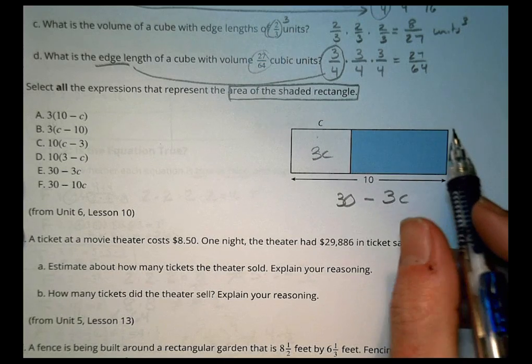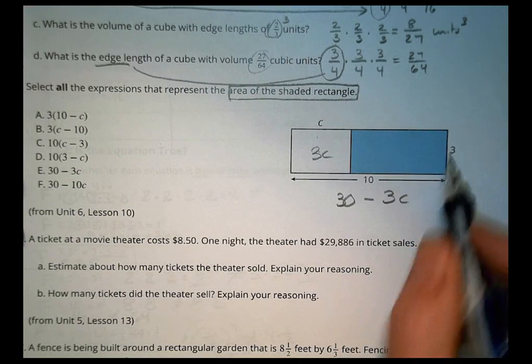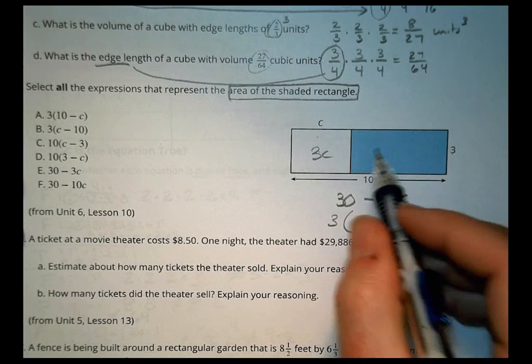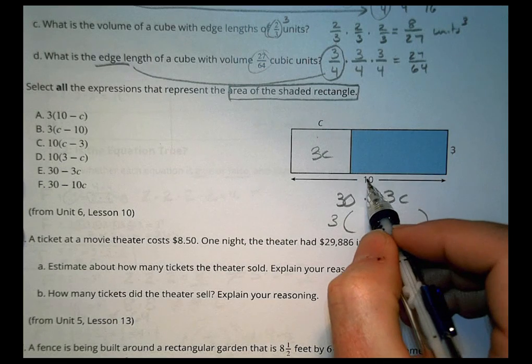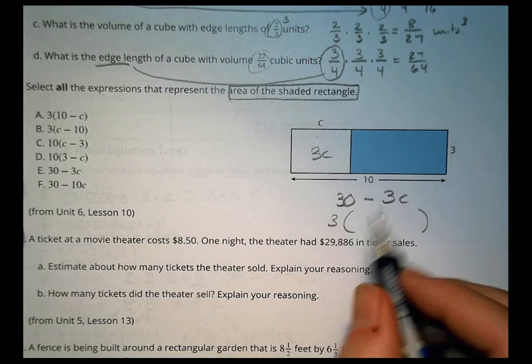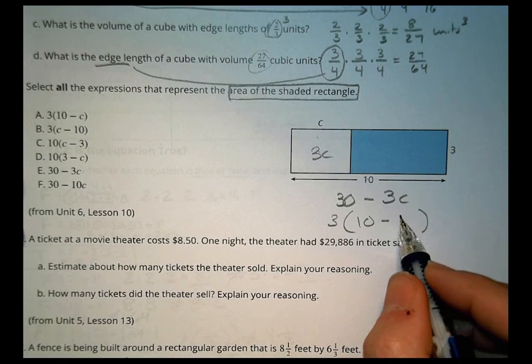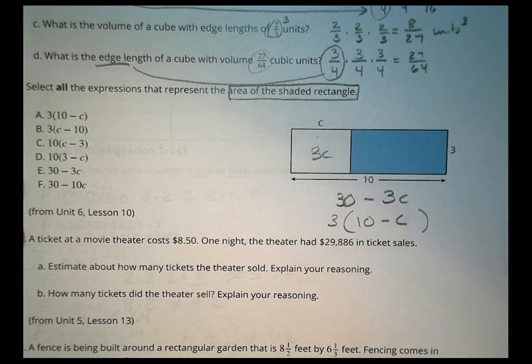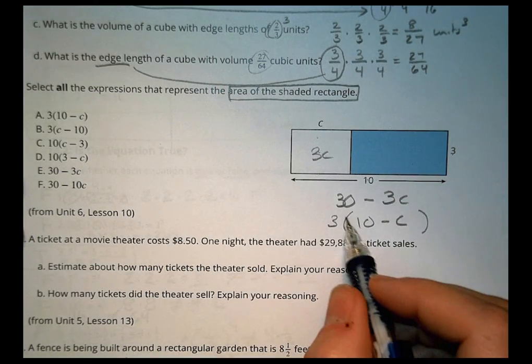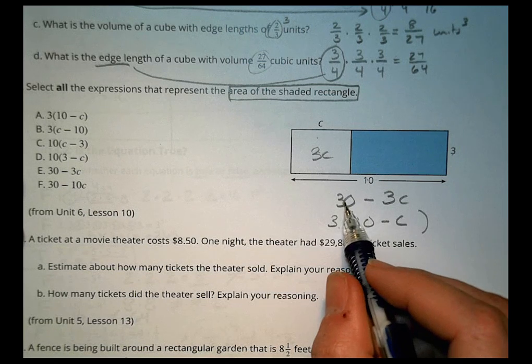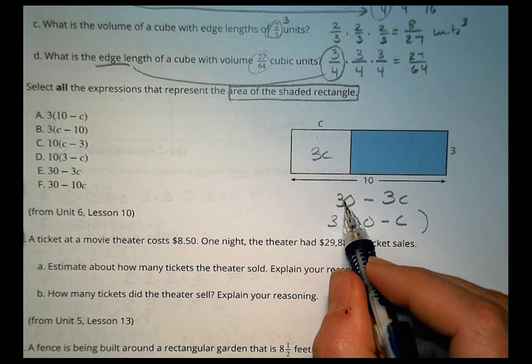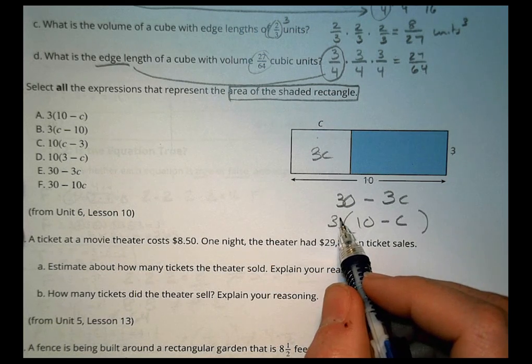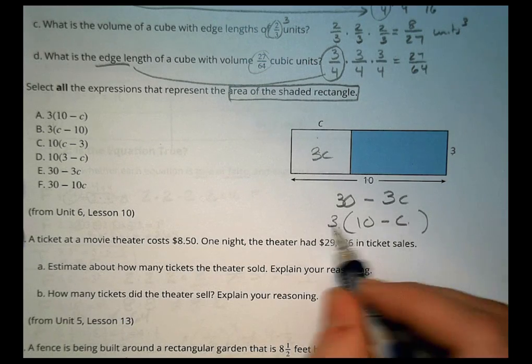I could also look and say, well, I'm going to multiply 3 times the whole thing. Well, the whole thing is 10, and I don't want to count the c, so 10 minus the c. And that will give me what's left right there. So these are a couple ways of looking at it, and you can see that this is the same. I've just factored out the 3. 3 times 10 is 30, and then in this case, 3 times negative c is negative 3c.